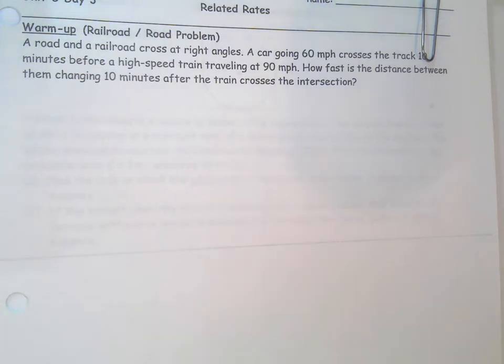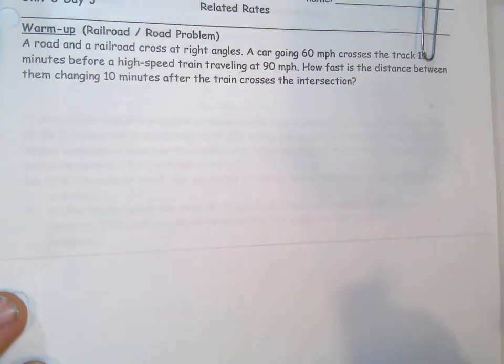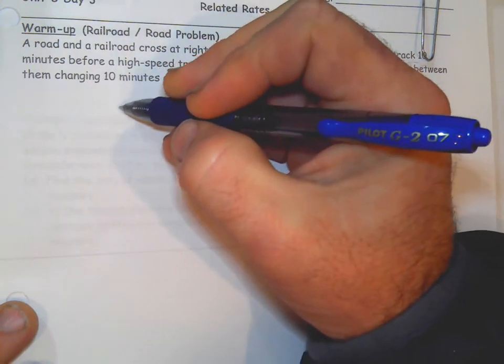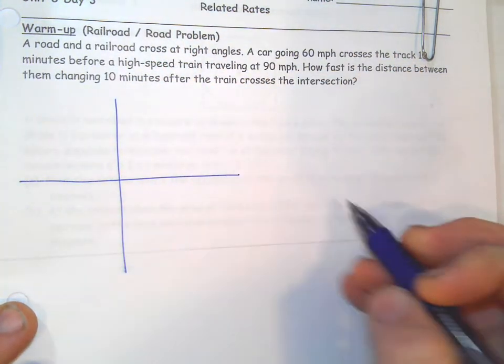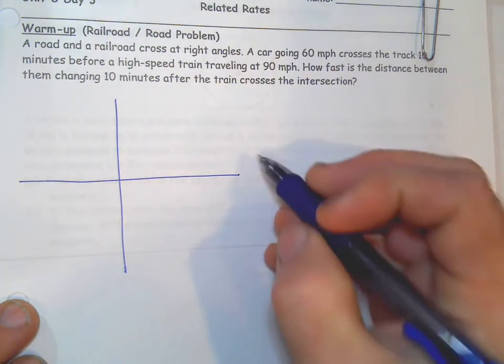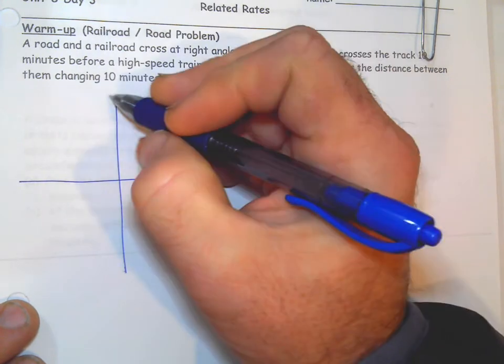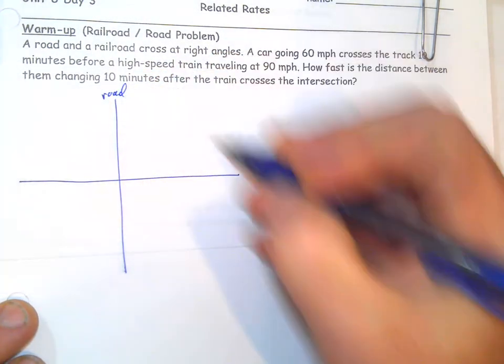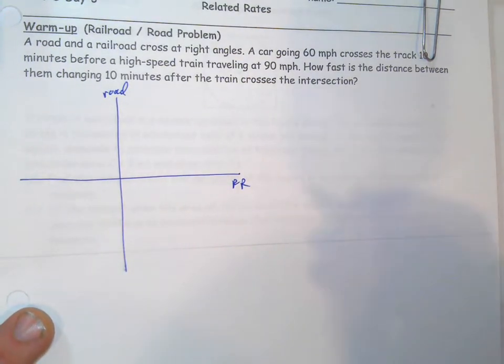Okay, assuming that you guys have tried this, let's see, a road and railroad cross at right angles. So, you might draw sort of a looking down on it kind of version. A car is going, so one of these is the road. This could be your road. This could be the railroad. So it might be good to just label those, keep those straight because they look the same.